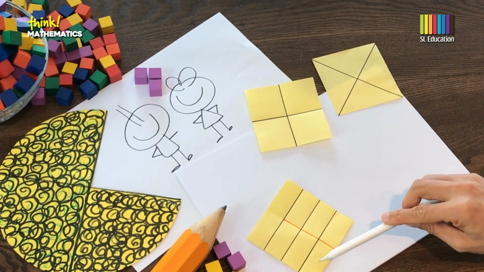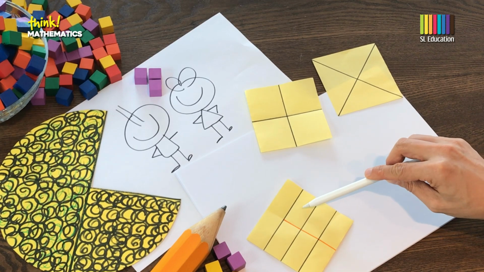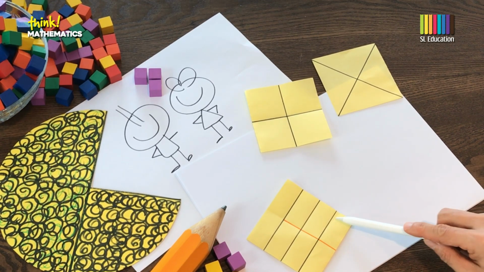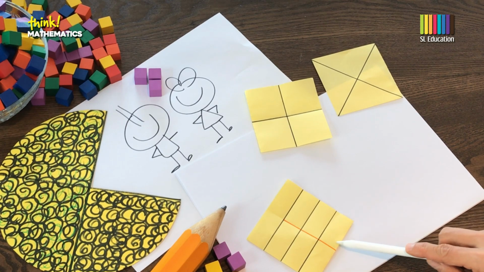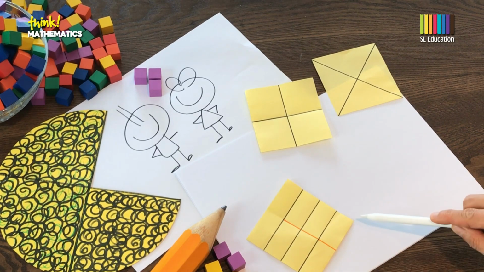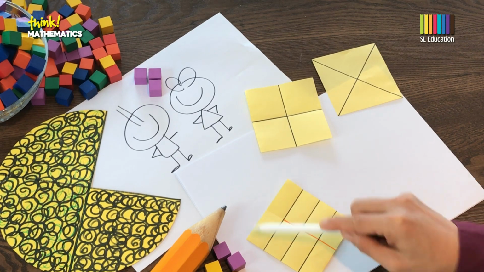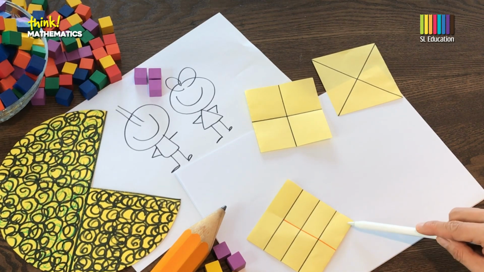We have made 3/4 into 6 equal parts. Do we know the name of this part? How many of this make the whole cake? That's right, 8 of this make the whole cake. So the name of this is 1/8.